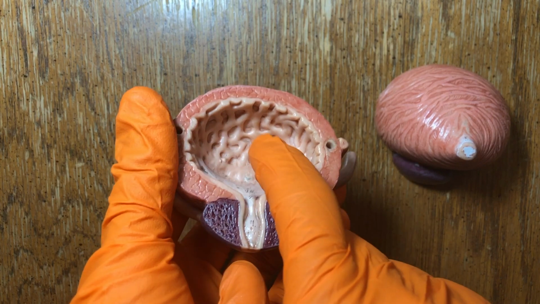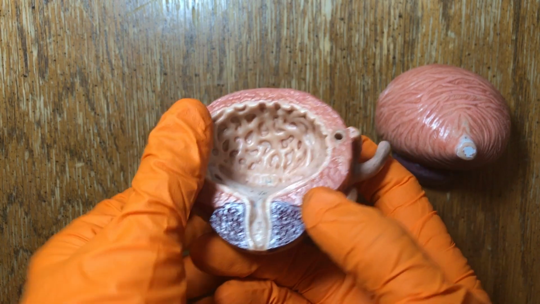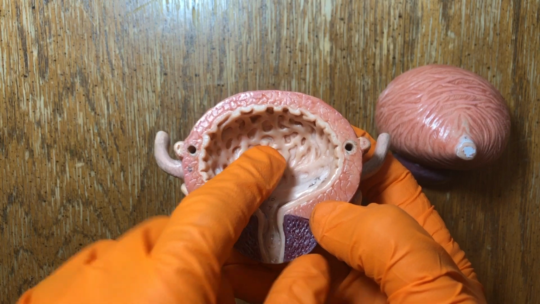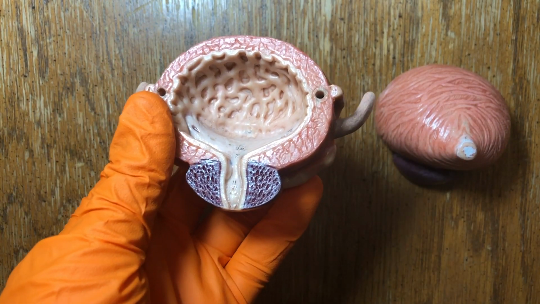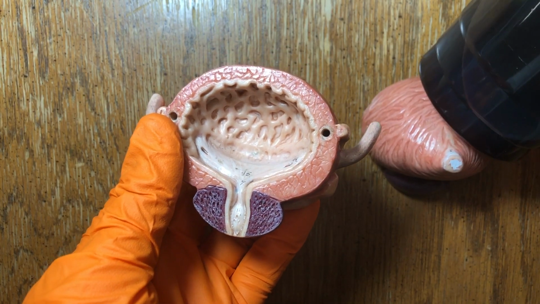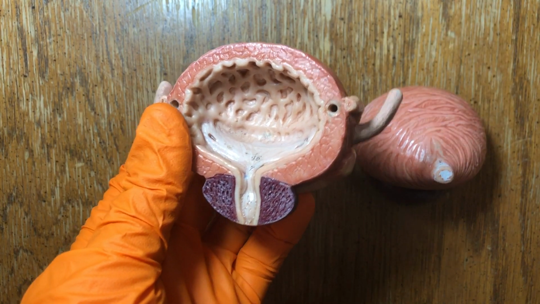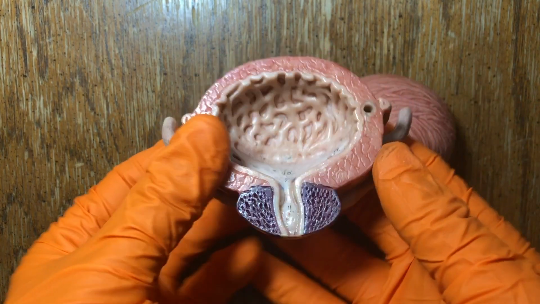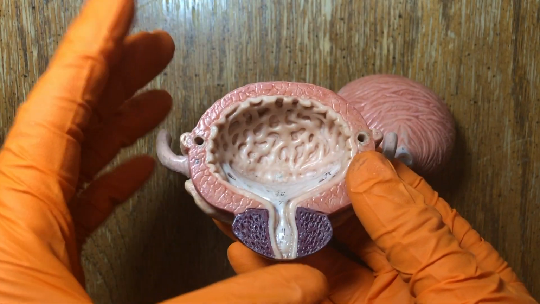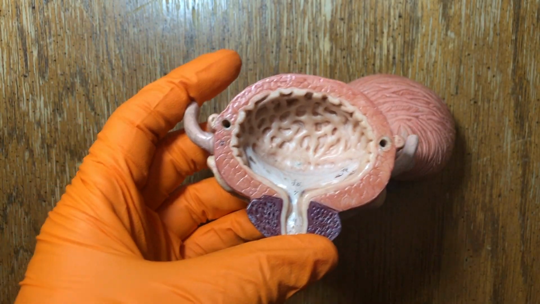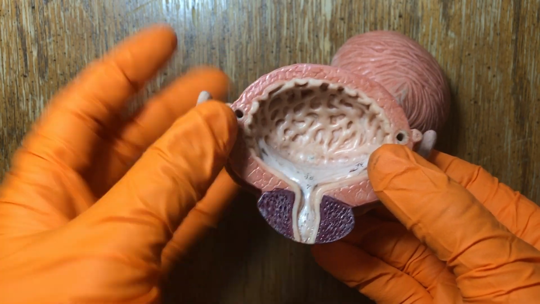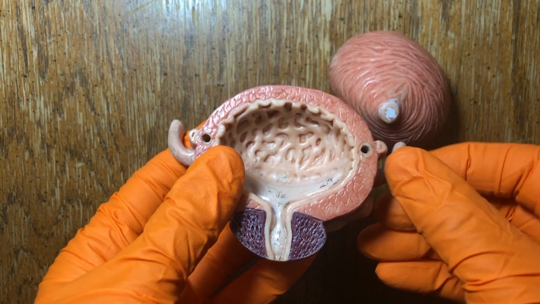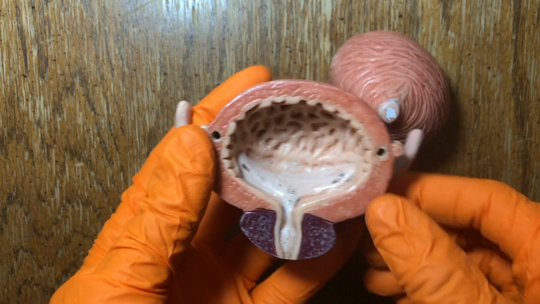So all of these folds, or rugae, allow the urinary bladder to distend or expand. So if you're like me and you've just been chugging this all day and then you've got to go, thank goodness we have rugae to allow our bladders to expand. We also have transitional epithelium that allows our bladders to distend as well.